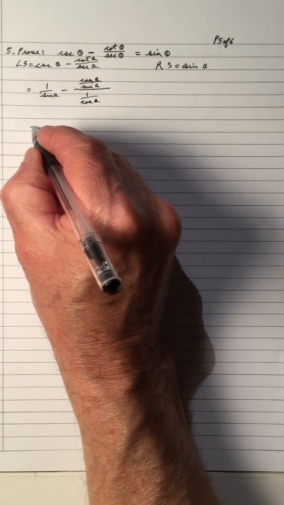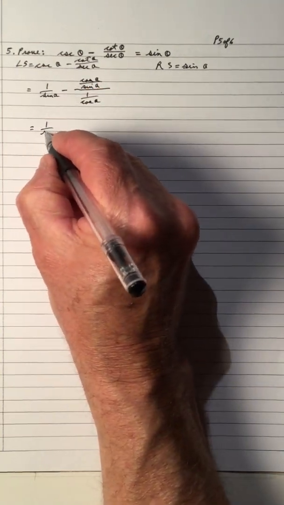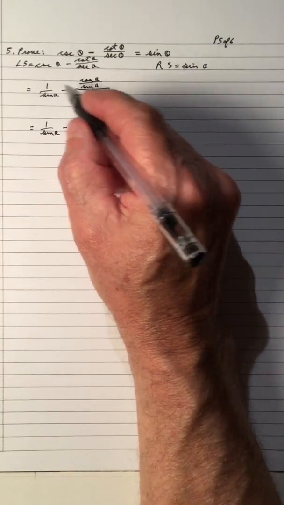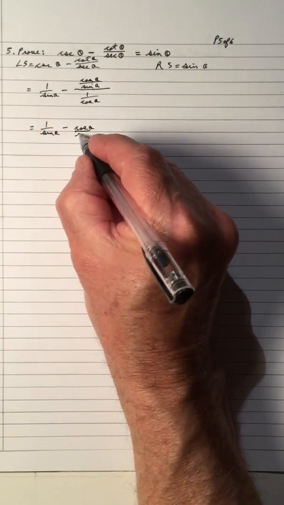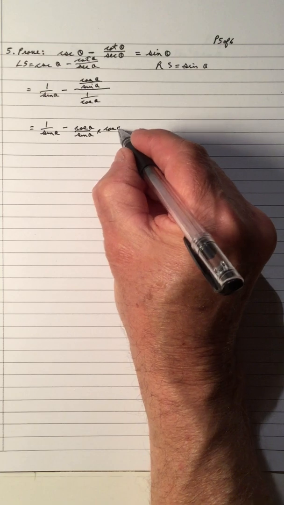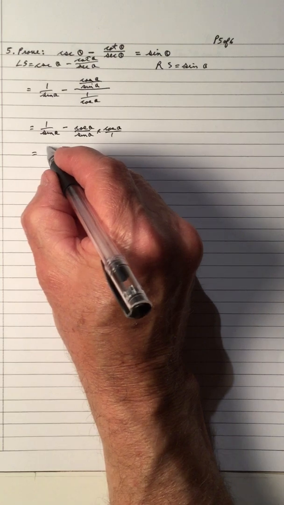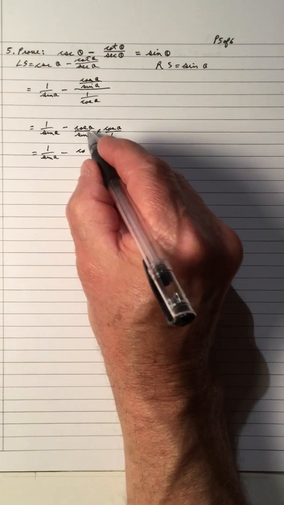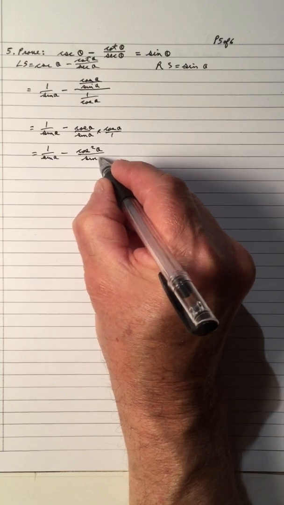And before I do anything, I'm going to simplify this fraction here because we're dividing. So I'm going to go 1 over sine. Notice PEMDAS, we have to do the division before we do the subtraction. So this is cos theta over sine times the reciprocal, which is cos theta over 1. Now we multiply, and that gives us 1 over sine. We can't do anything with that. We have to multiply these, so cos theta times cos theta is cos squared theta over sine.